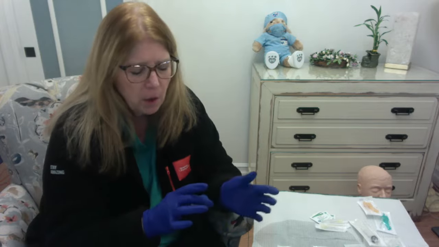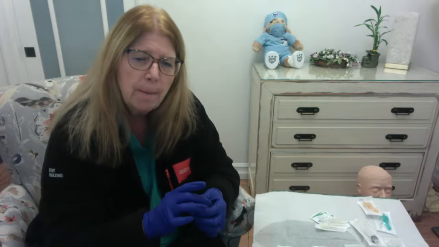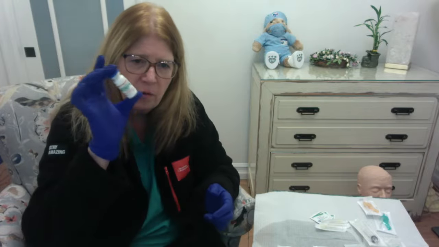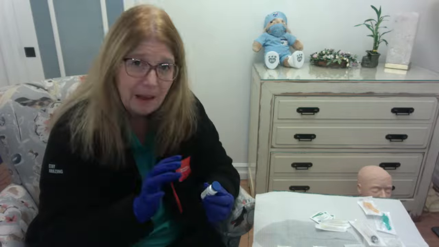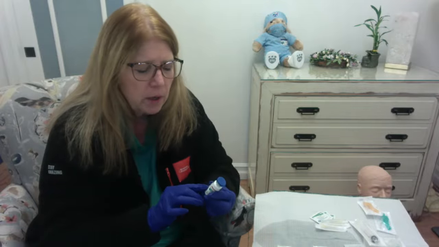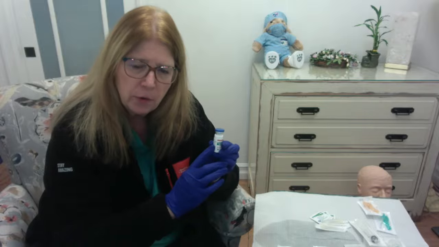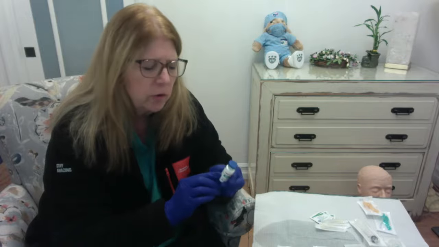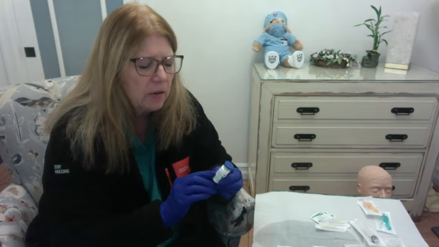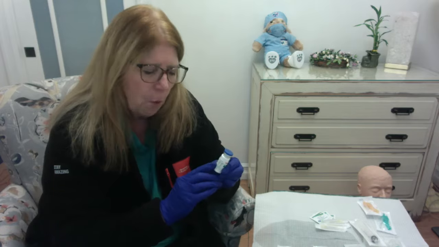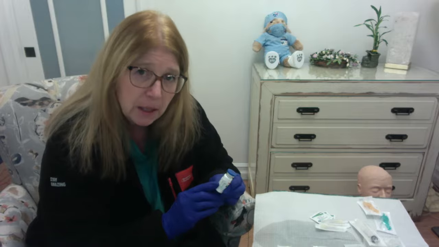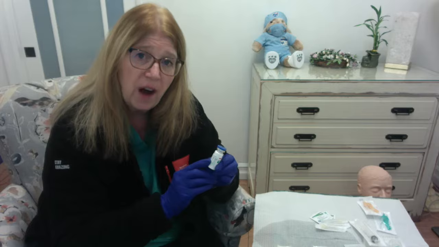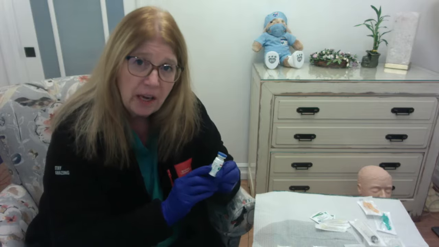So let's say we have to give 800 milligrams of this medication to the patient. It would make sense then that I would put in 7.5 milliliters of the diluent so that I create a concentration of 400 milligrams per milliliter. And then how many milliliters would I need to draw out of the vial in order to give that 800?